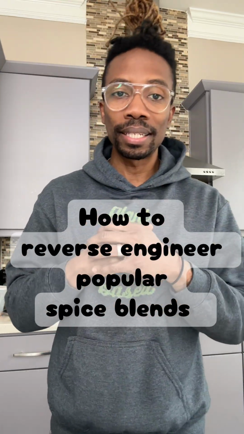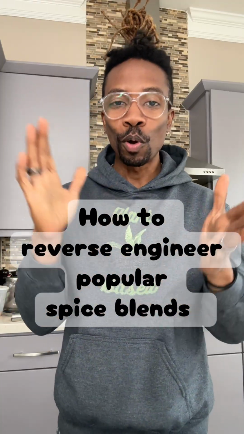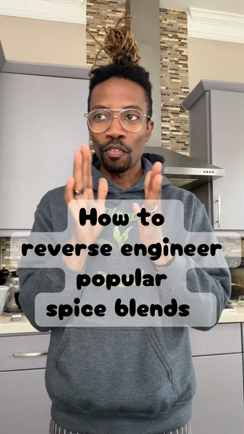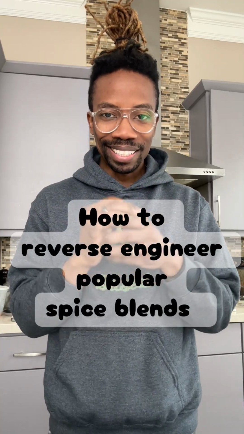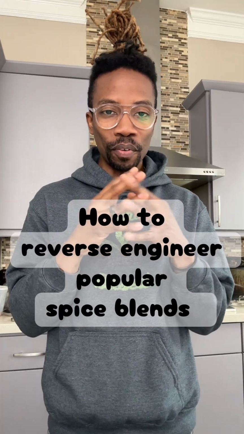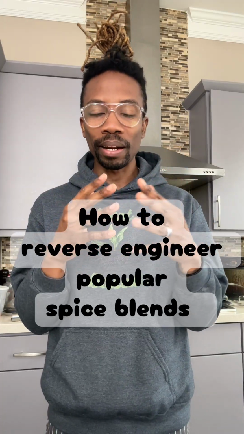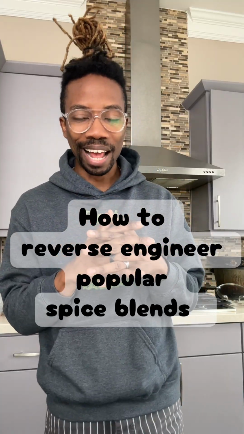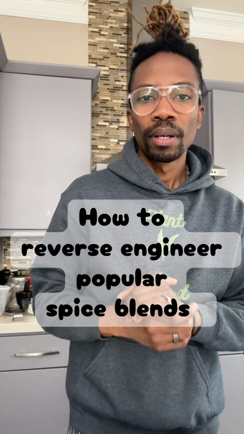Today's day 19, and today's a doozy, because today we're talking about how to reverse engineer popular blends. It's not about guessing what's in there, it's about actually breaking it down, figuring out the formula, and then improving it, making it better, tweaking it, and just not copying verbatim. So let's jump into it.